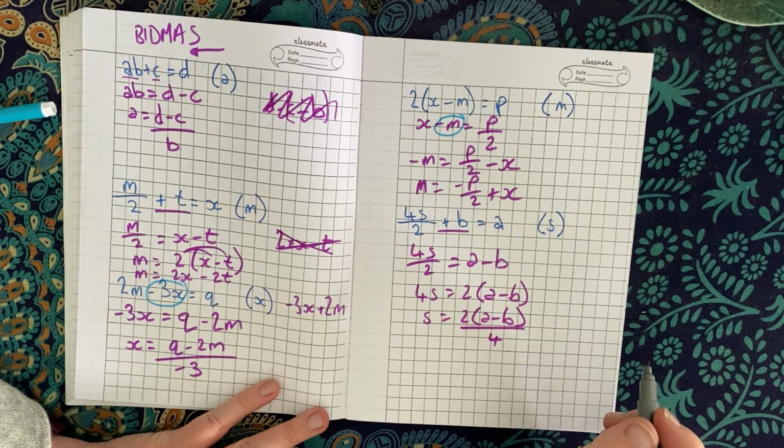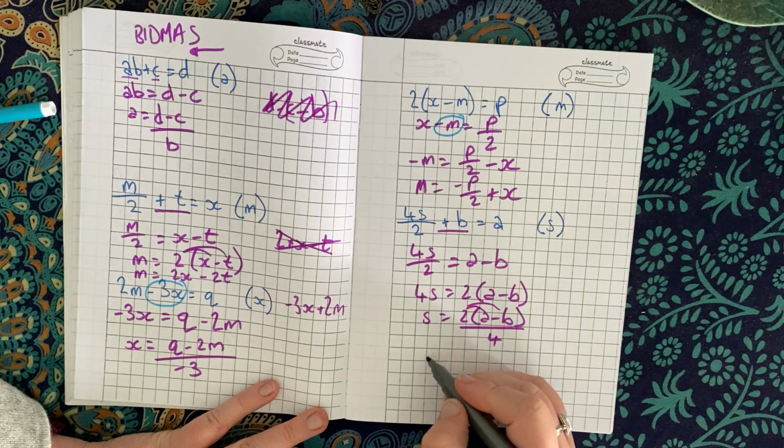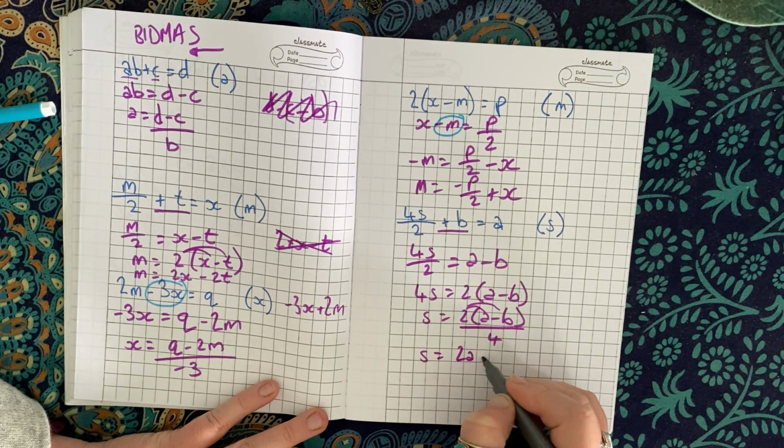Now again, I'm not finished because I've still got brackets and I don't want to have brackets in my final answer. So I'm going to do this distributing thing again. So I'm going to expand my brackets. So 2a minus 2b all over 4.